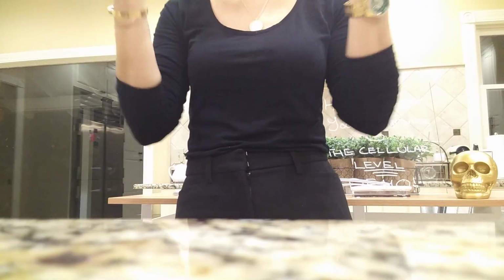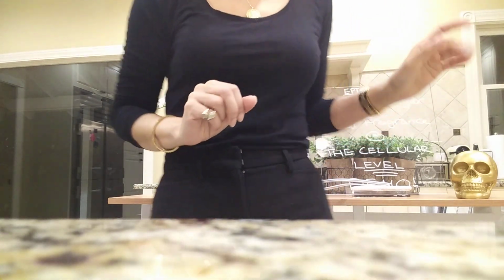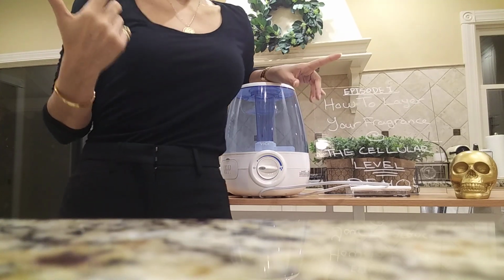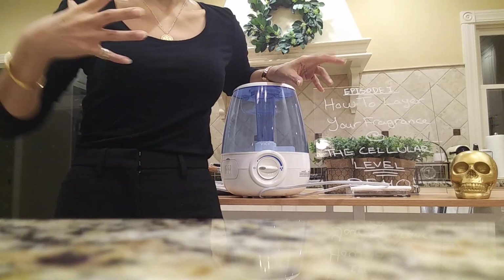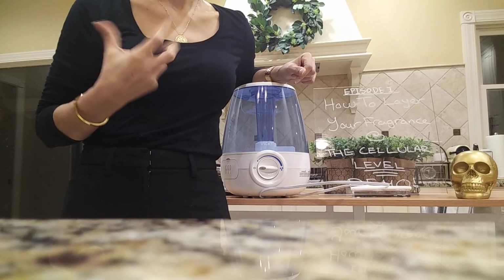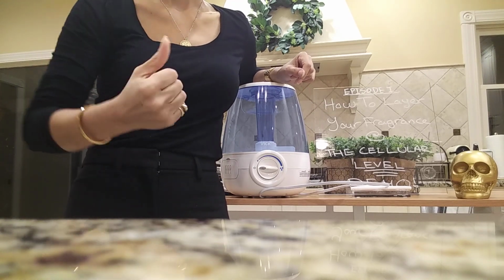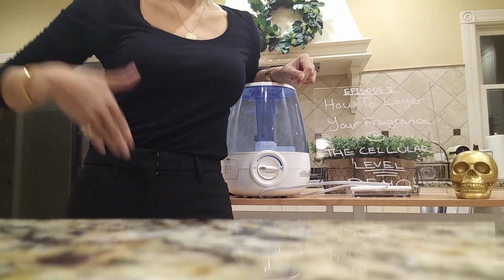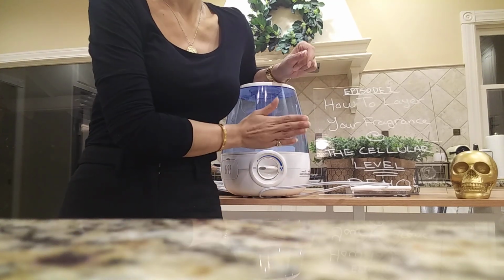So again, to recap, the 2 bonus items is 1, get a humidifier, because we're going into the autumn and the winter season, and the air is going to become very, very dry. And so when you're sleeping, your skin's going to be more susceptible to the dryness in the air, and you're going to wake up with drier skin. So get a humidifier, okay?